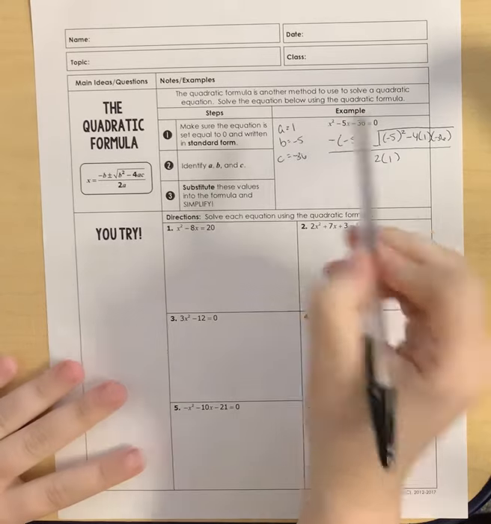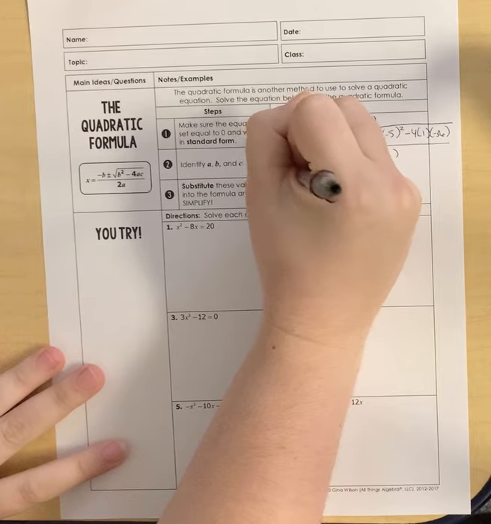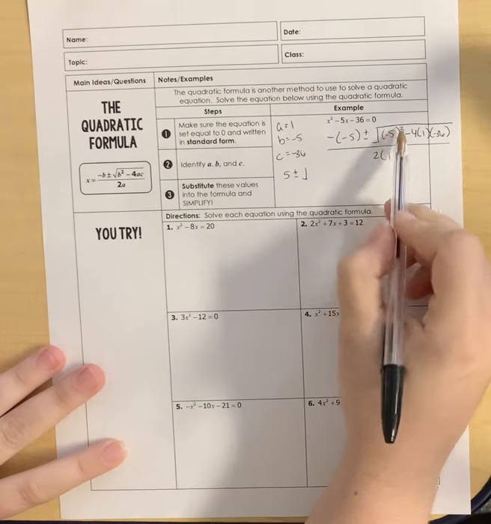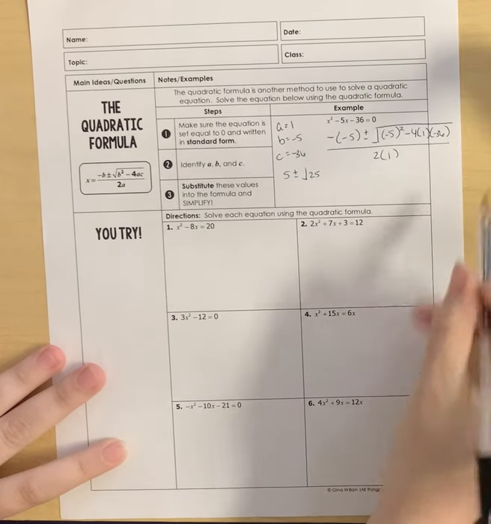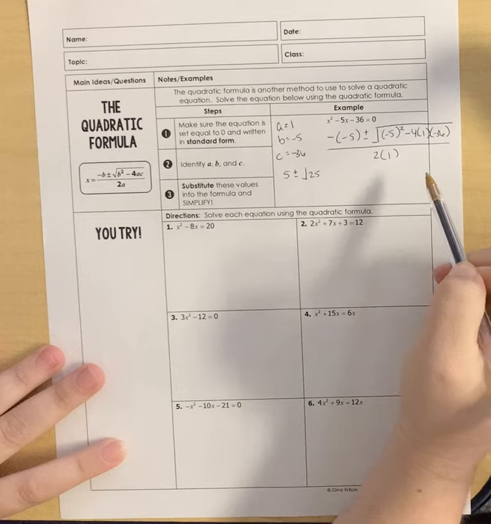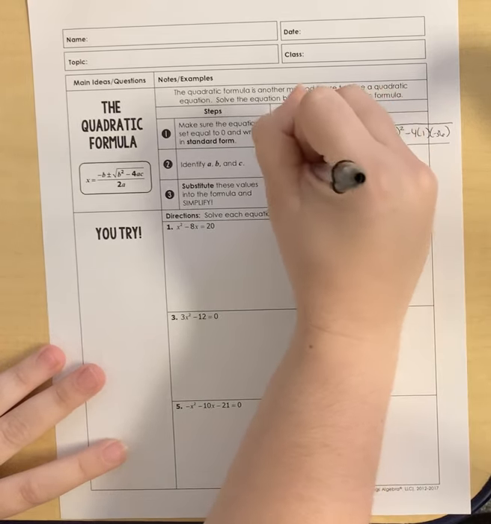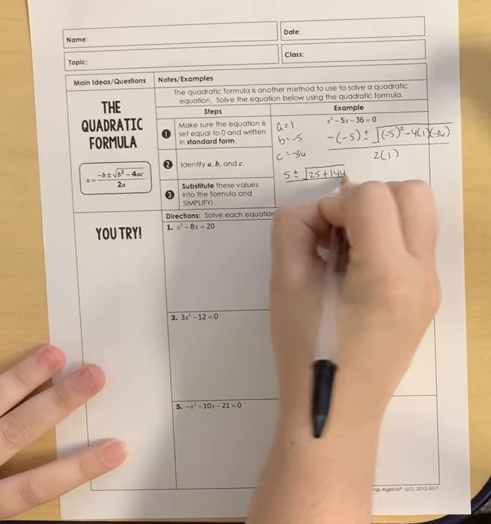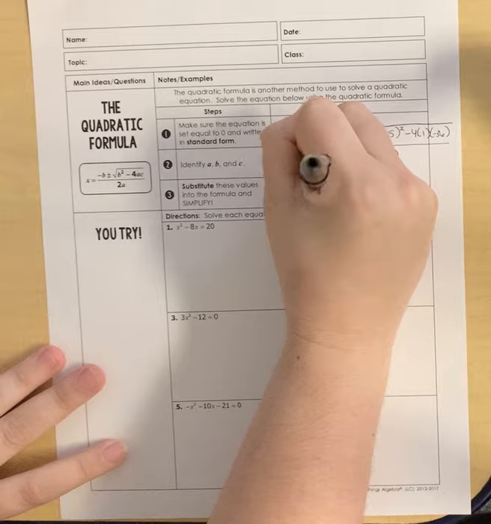So we have a negative times a negative 5 makes that a positive 5. Underneath the radical, negative 5 squared is a positive 25. We have negative 4 times 1 is negative 4. Negative 4 times negative 36 is a positive 144. And in the denominator down here, you have 2 times 1 is 2.